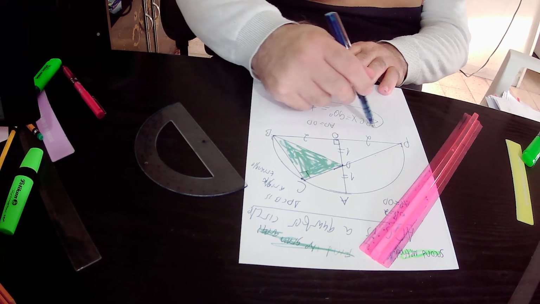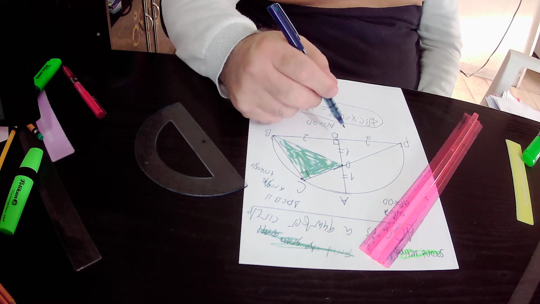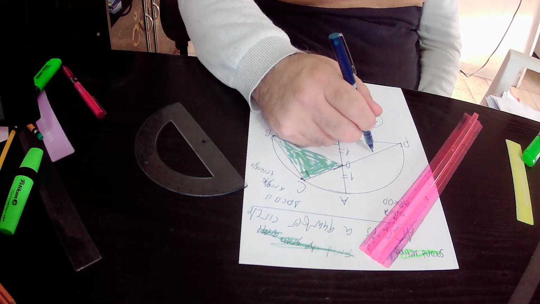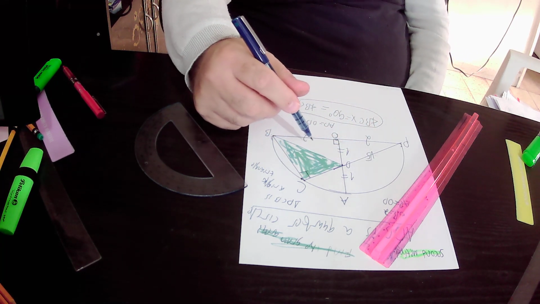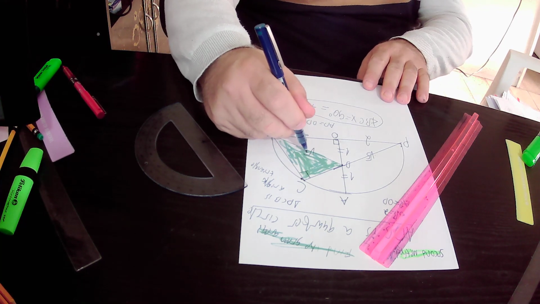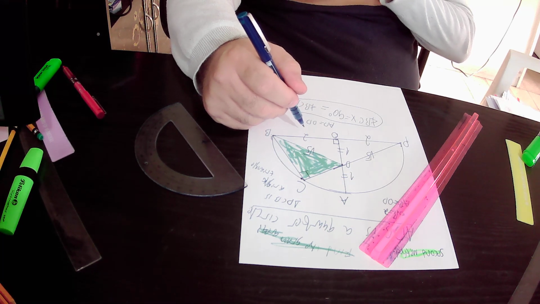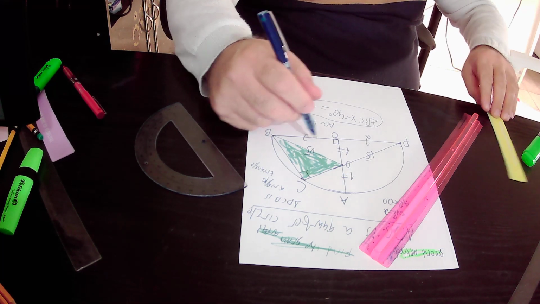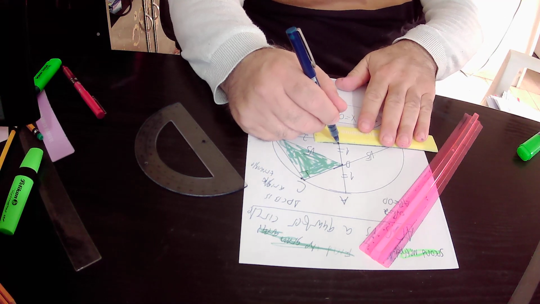Okay? We have already found out that PD equals square root of 5 units in the first method, or DB equals square root of 5 units according to the first method. We have already found out in the first method that angle POD equals 90 degrees.